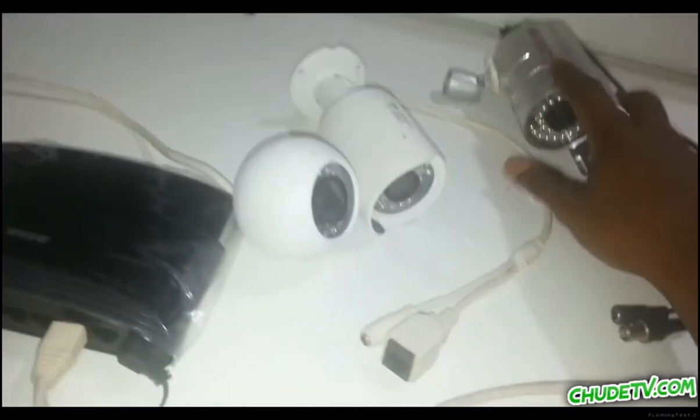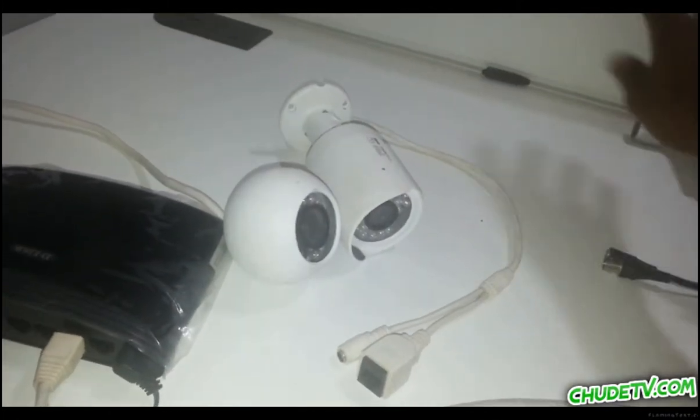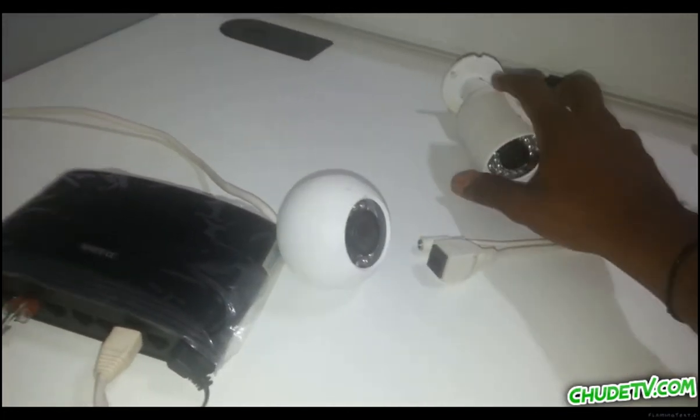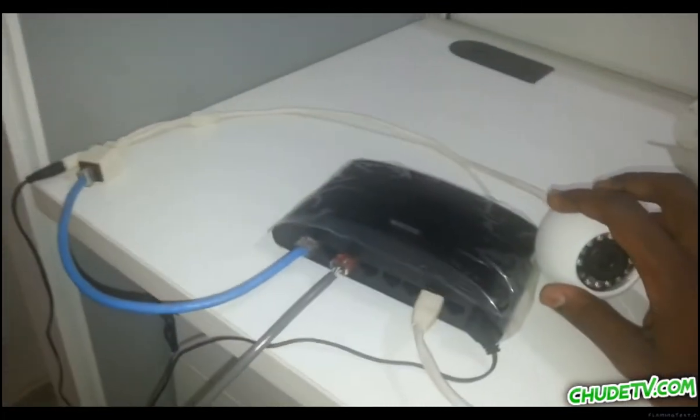Okay, now today we're not dealing with analog cameras, so I'll just shift this aside. All right, and this one is not working, so I'll just leave it here for demonstration purposes. This is what I'll be using for my tutorial.